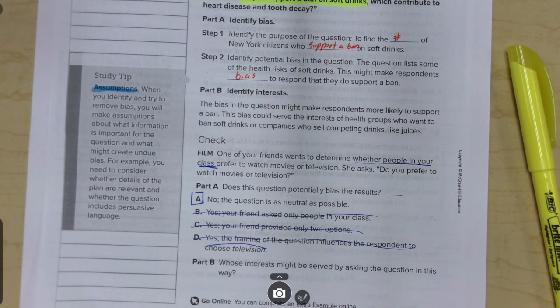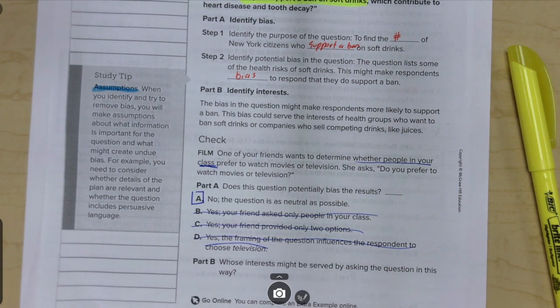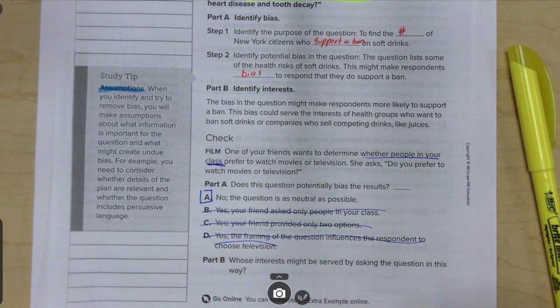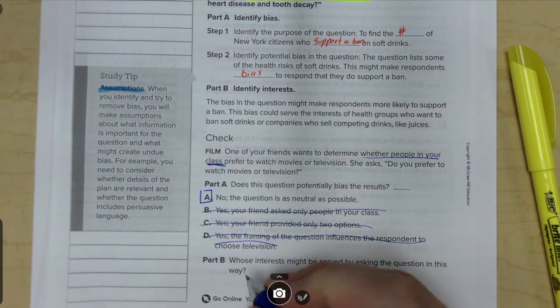Whose interest might be served by asking the question in this way? Well, yours. You might be throwing a party and you want to know, do they want to watch movies or have television on? So this question is serving you alone.